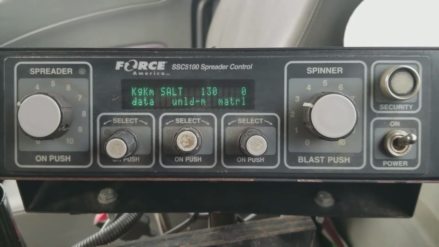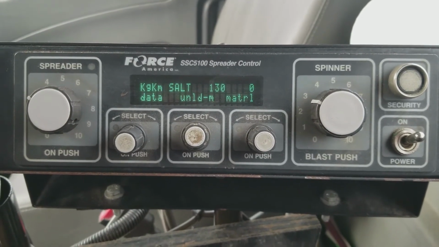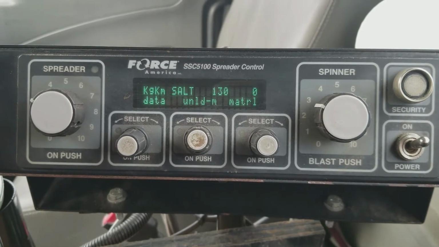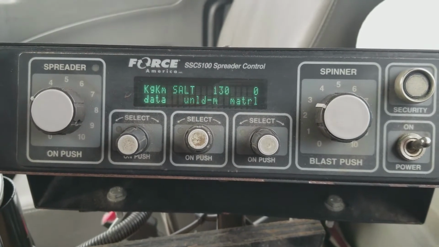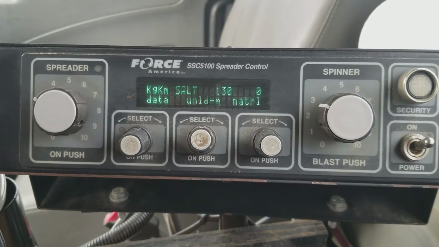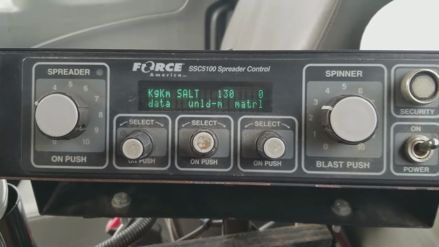Here, we are looking at the control panel in the main menu of the spreader. From this menu, we can find out how much material we have spread, put the spreader into unload, or select the material that we want to spread.